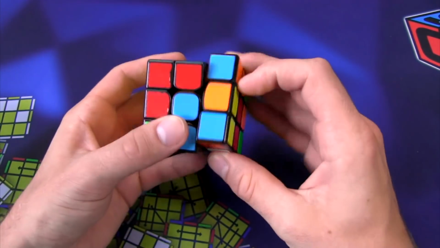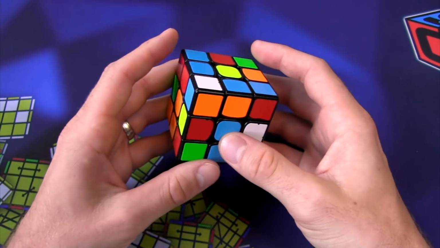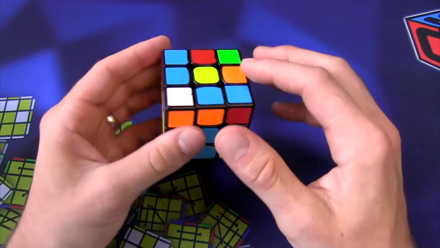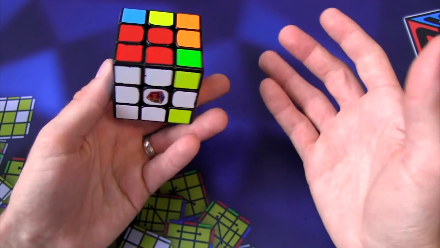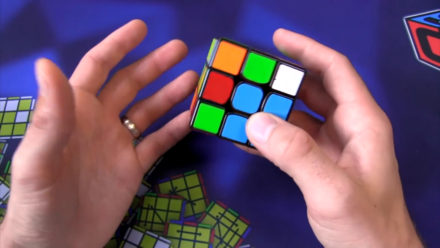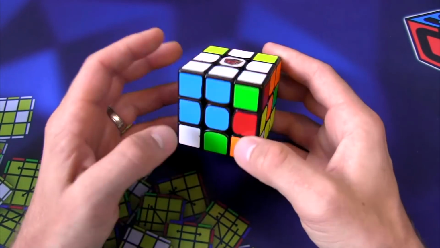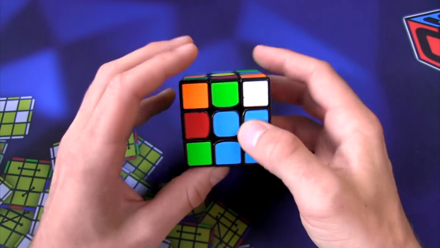Now, I made a video before talking about an X-Cross that Felix did, but what I would have done is just sort of saved the pair and then inserted it at the end. And when you have a pair, that's going to make it the easiest. One thing that's also going to make it easier is solving cross on all 6 sides, because that means you have many more options to find pairs like that.